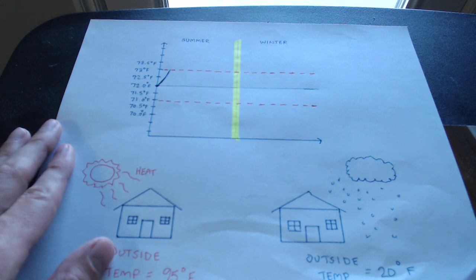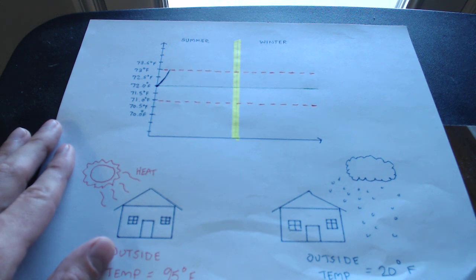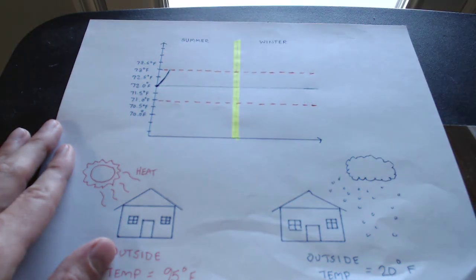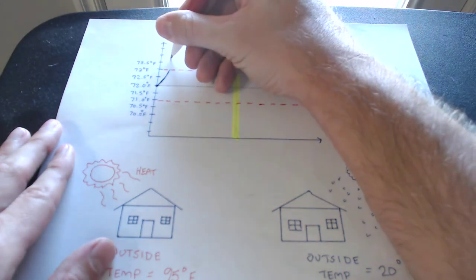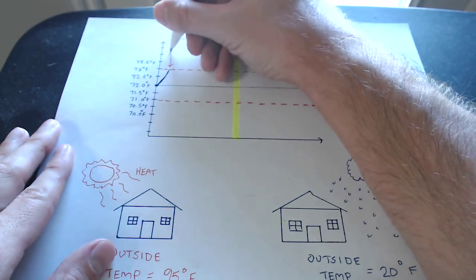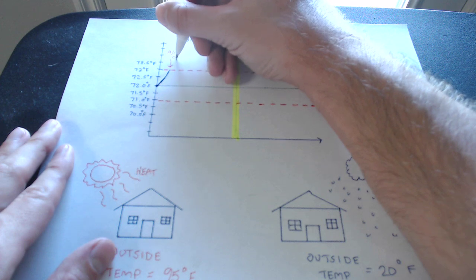It receives this information about the temperature in your house, interprets it as being too warm, and sends an output signal to your air conditioner saying, okay, the temperature inside the house is currently too hot. We need to do something about that. The air conditioner is the perfect person for the job here, right? So as soon as we hit that upper limit, we are going to turn the air conditioner on.